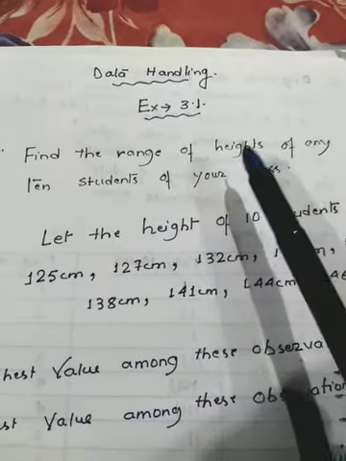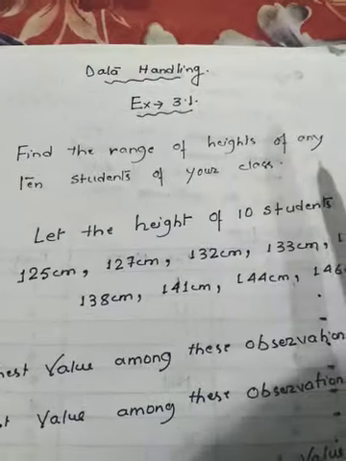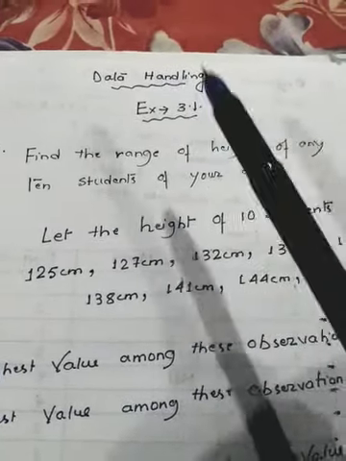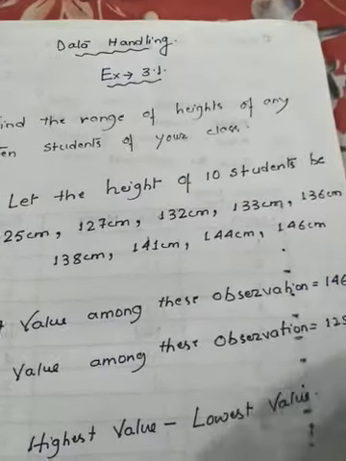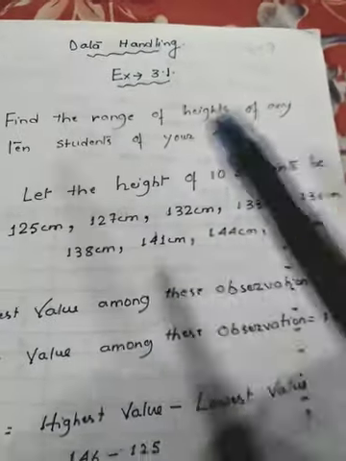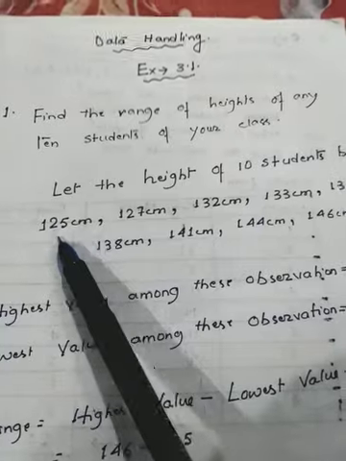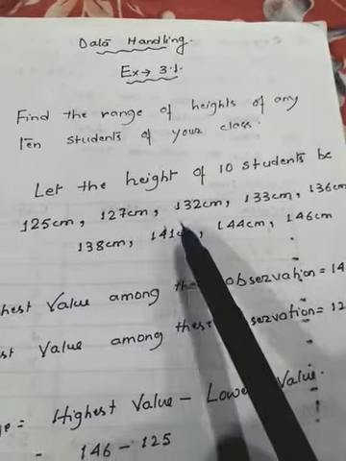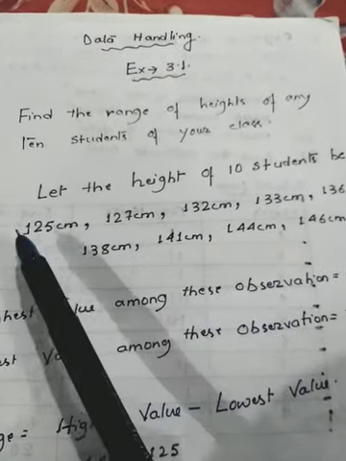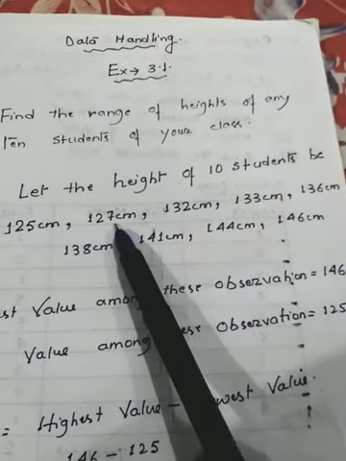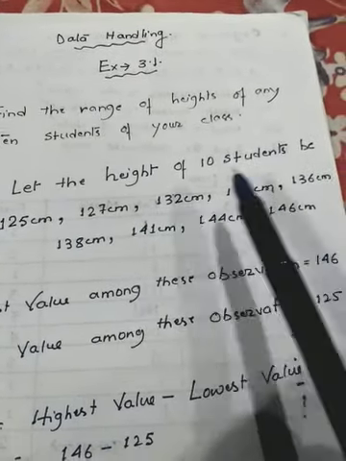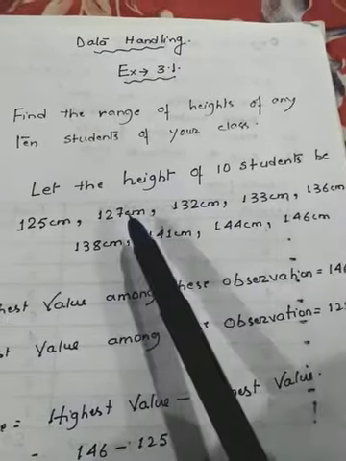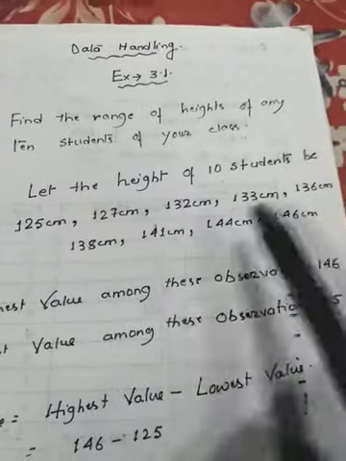So see, in the first question the data are not given, so you can take any height of any friends of yours. So what I've done is that I've just let the height of the 10 students be, suppose the first student is 125 centimeter. This is just the assumptions, this is not given in the question. So 125 centimeter, 127 centimeter, 132 centimeter, 132 centimeter, and these are some of the assumptions of 10 students. Fine, so these are all the heights.